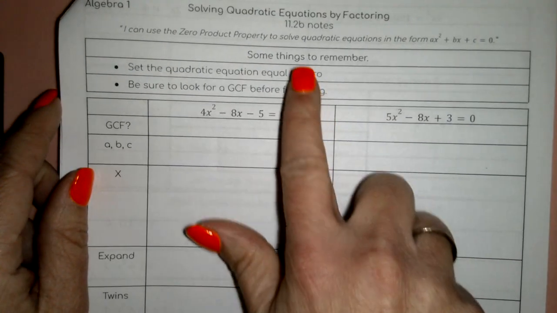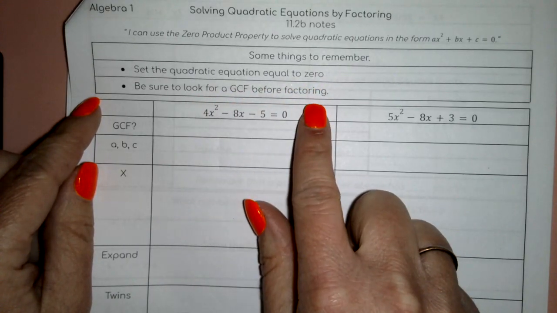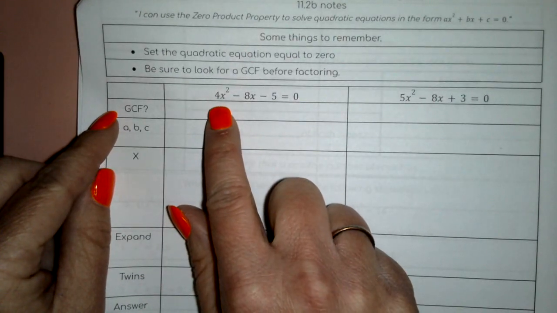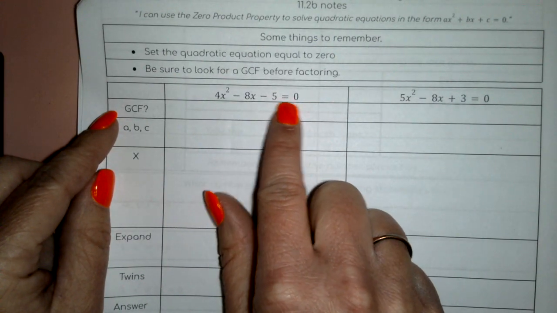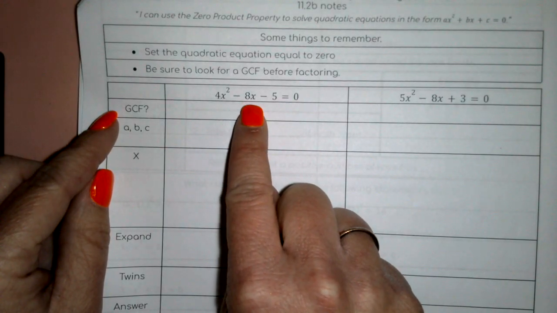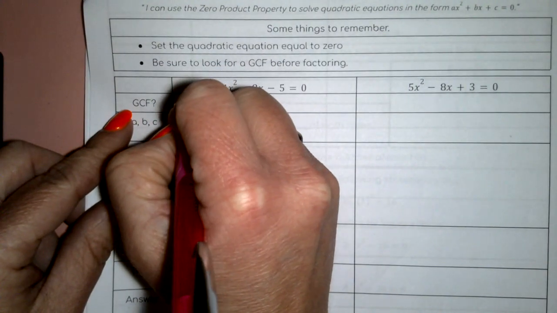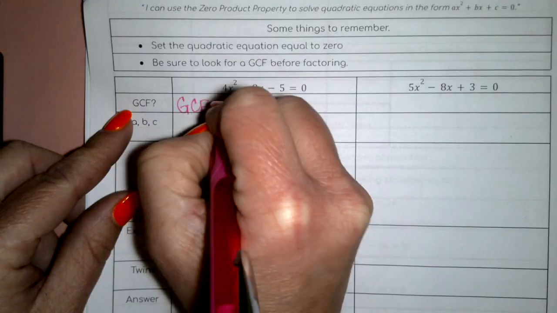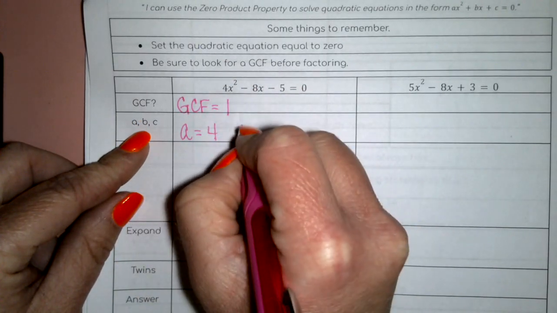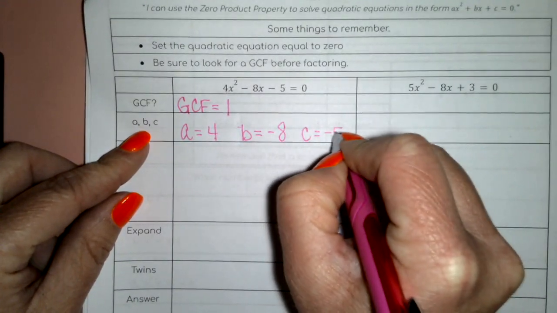So the very first thing that you need to remember is to set the quadratic equation equal to 0, and be sure to look for the GCF before factoring. So what you need to do is look at 4x² minus 8x minus 5 equals 0. It is set equal to 0, and it has a GCF of 1. Now we're ready to identify our A, which is 4, B, negative 8, and C, which is negative 5.